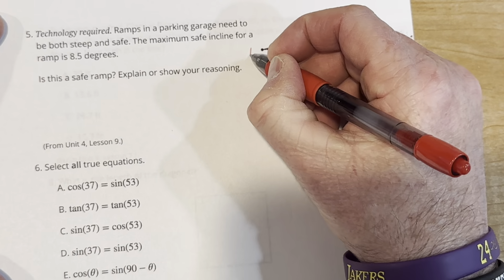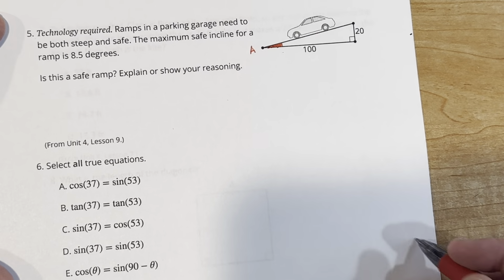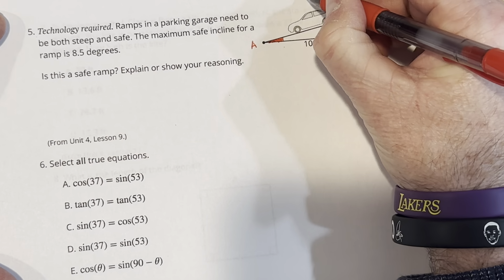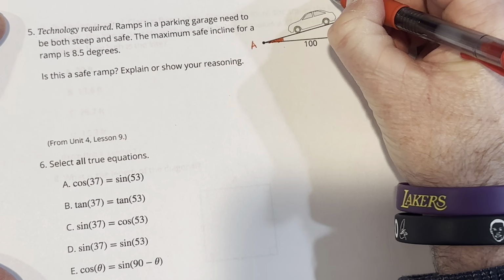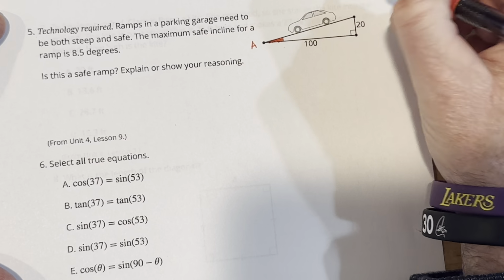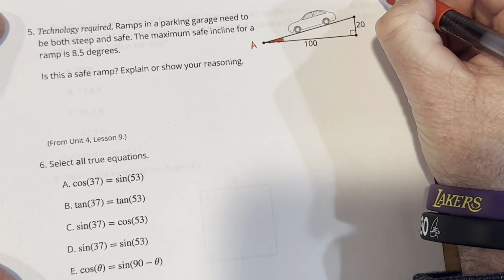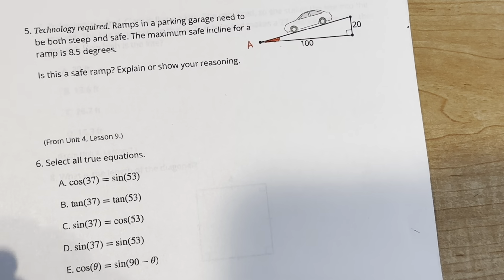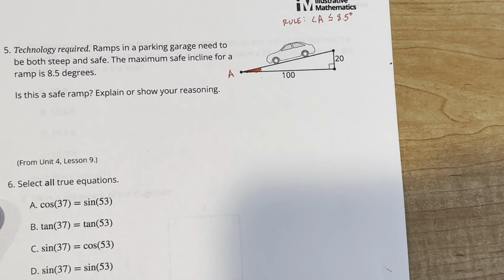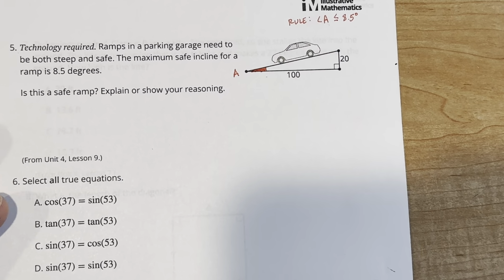Well, let's just call it angle A. Rule: angle A is less than or equal to 8.5 degrees. Angle A has got to be less than or equal to 8.5 degrees.